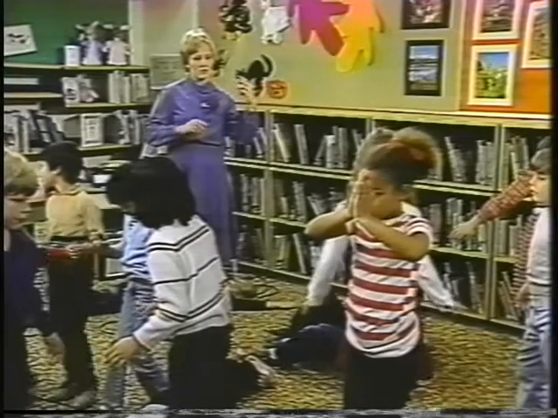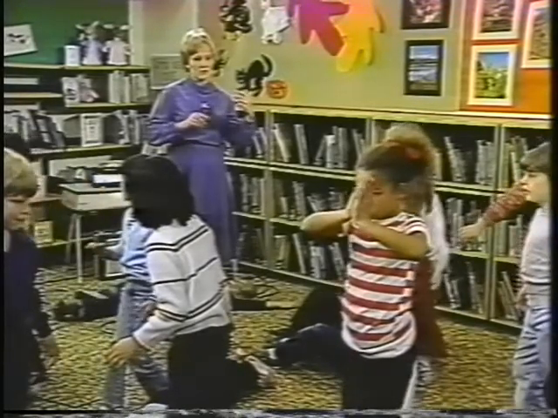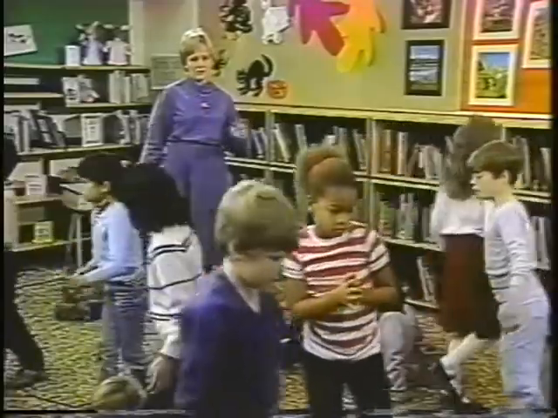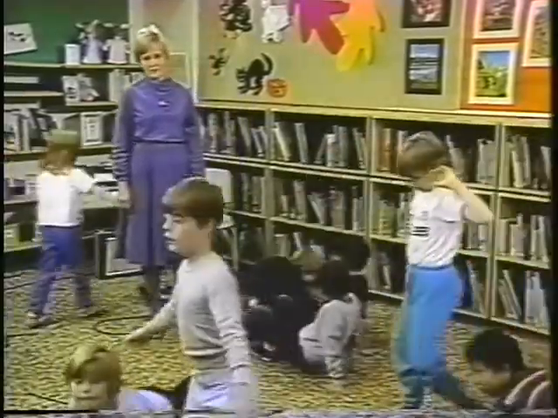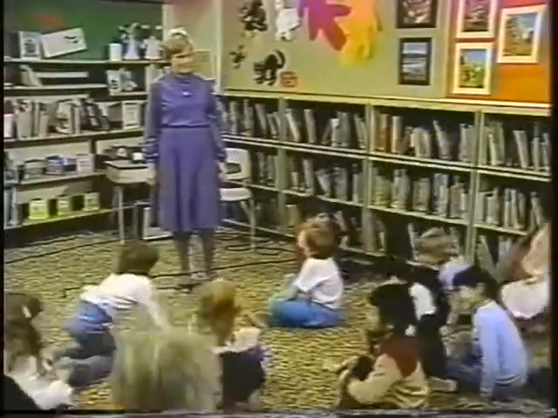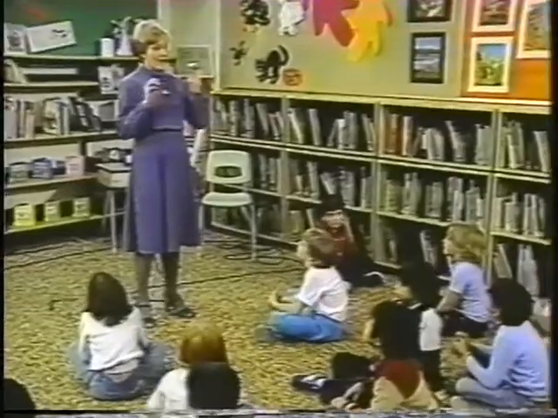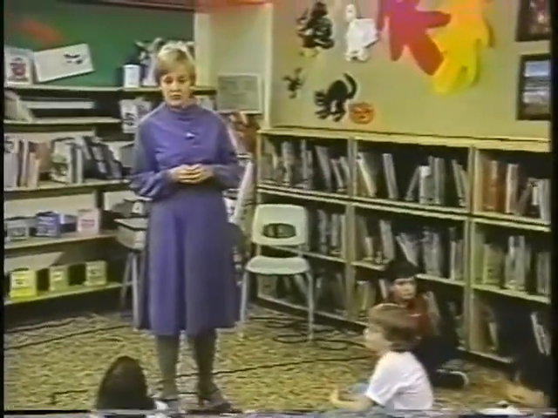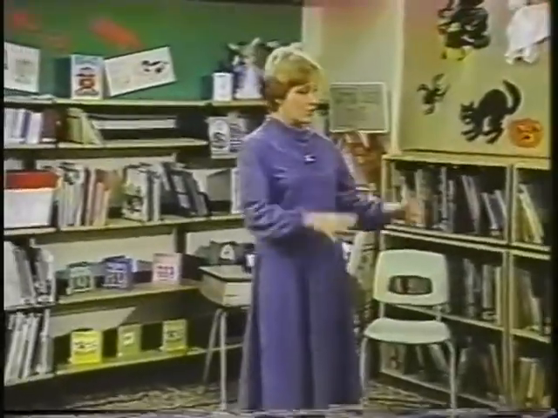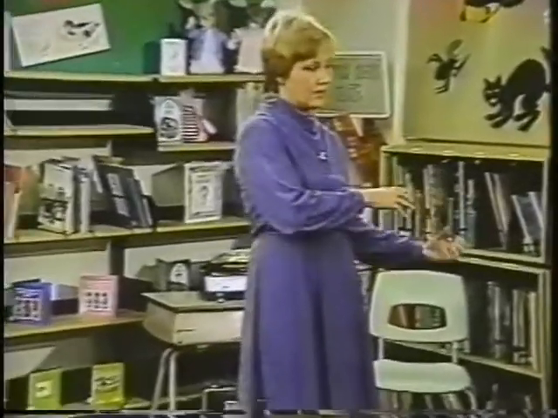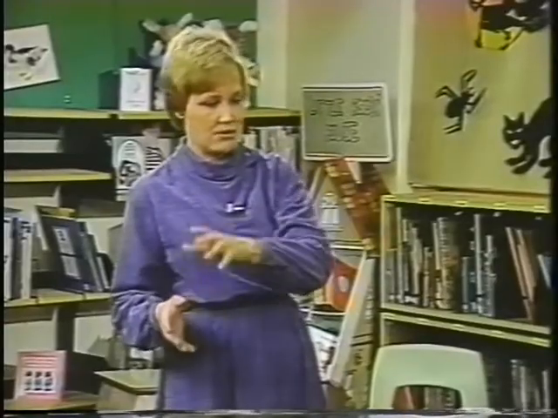From this position, start to move faster and faster. Stop. This time when you boys and girls move, I want you to see if you can get a pattern to the way that you're moving. Whatever you're doing, I want you to have a beginning and an ending, and then I want you to repeat that all over again.